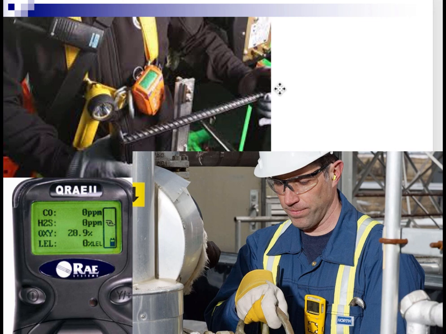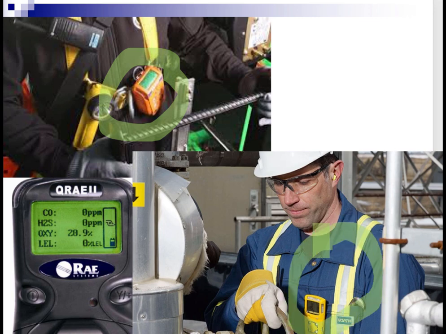And so here we have a worker who is wearing a monitor, and they could take it with them into the confined space so that the attendee doesn't have to monitor. And here you can see oxygen, hydrogen sulfide, carbon monoxide, and the lower explosive limit.